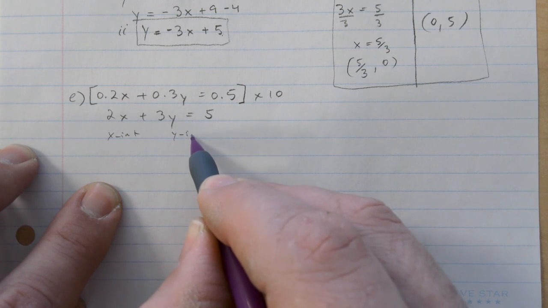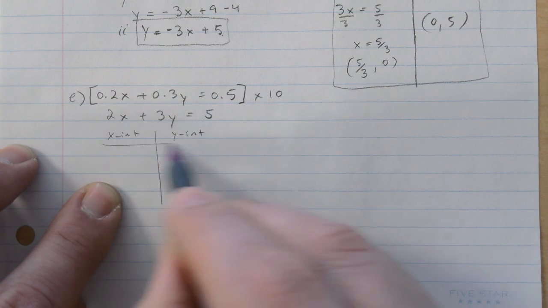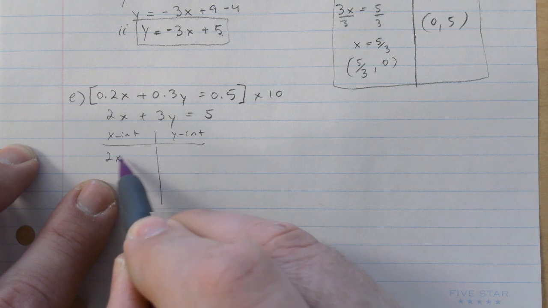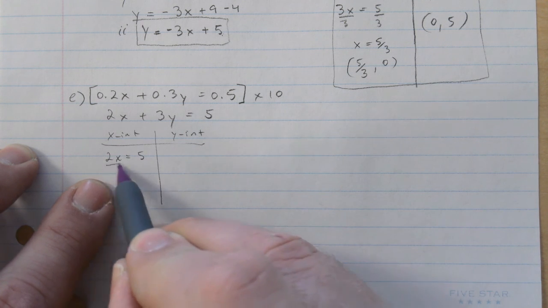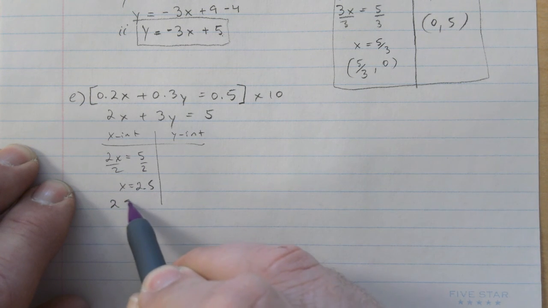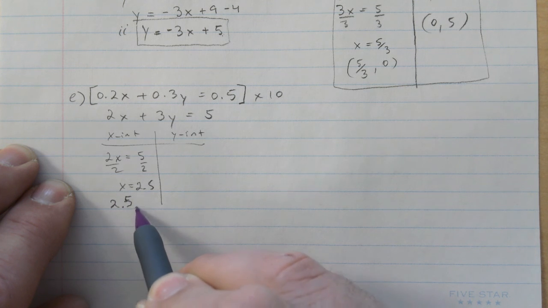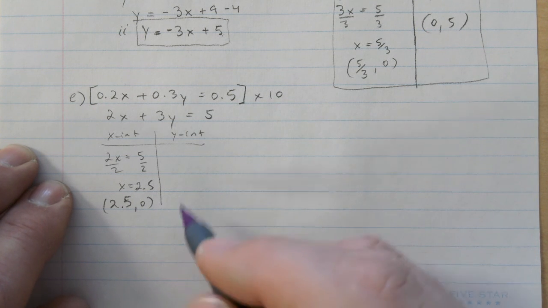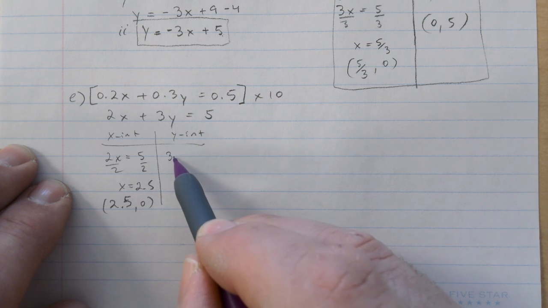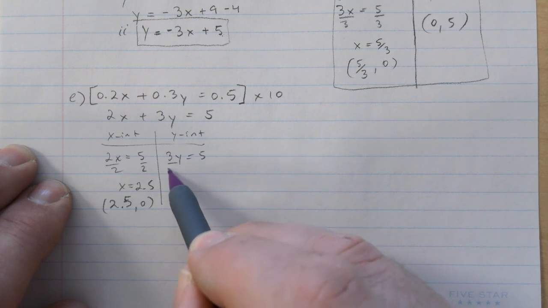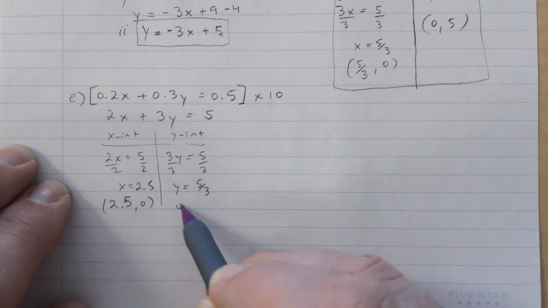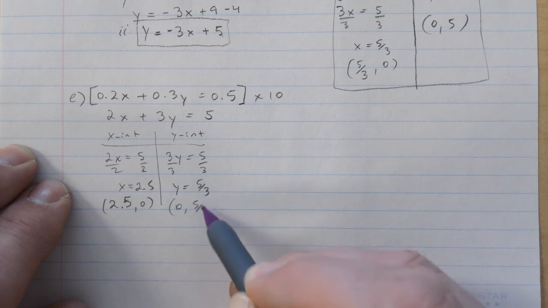X-intercept, y-intercept, and you get 2x is equal to 5. Divide both by 2. X is equal to 2.5. Right, this one ends, so I just used the 2.5. Y-intercept, 3y is equal to 5. Divide everything by 3. Y is equal to 5 over 3. That one I'm going to leave as is.